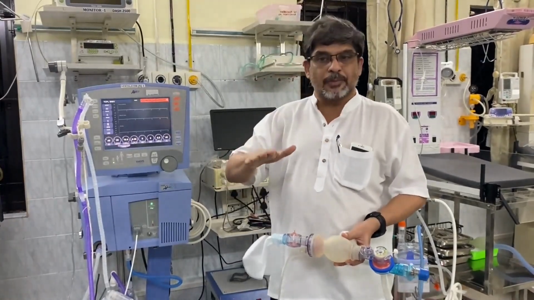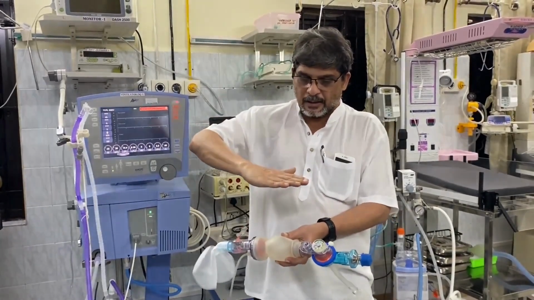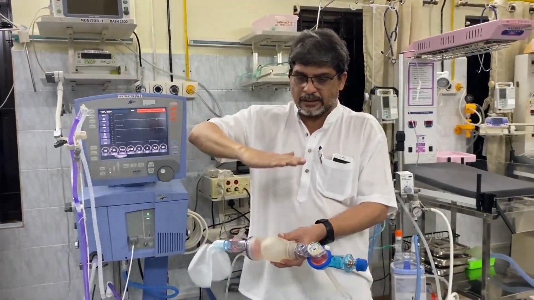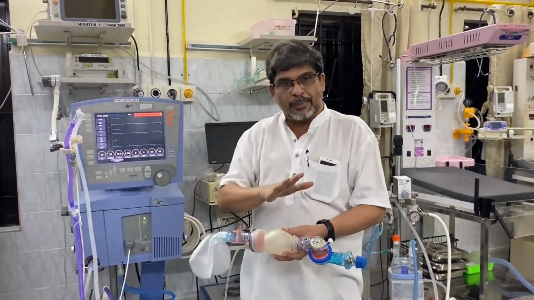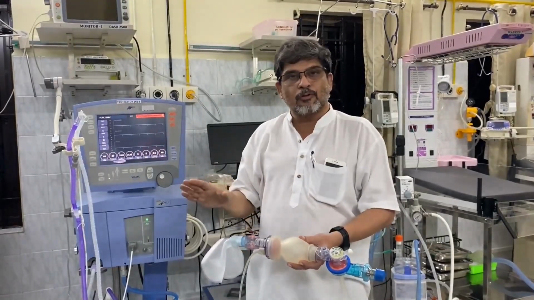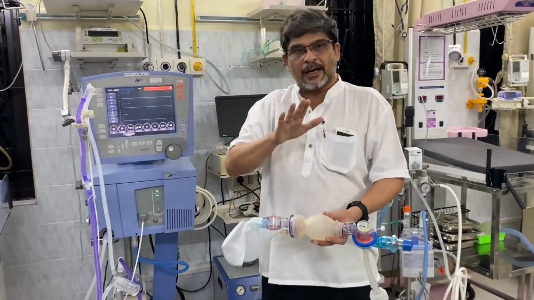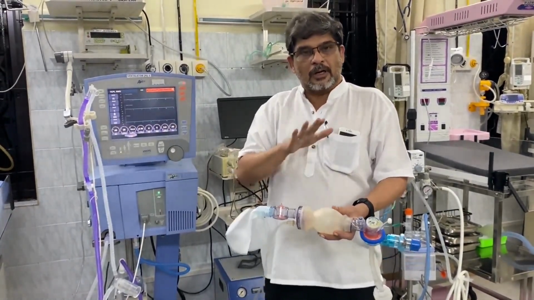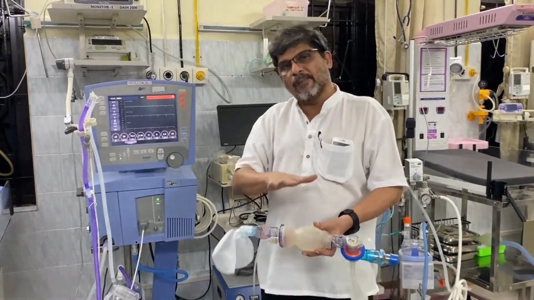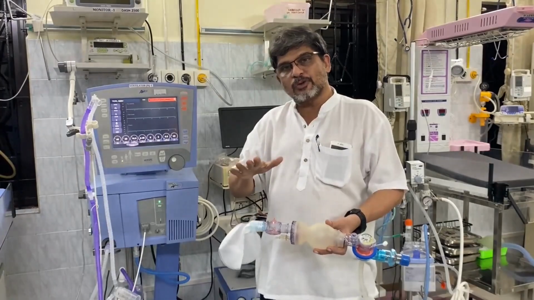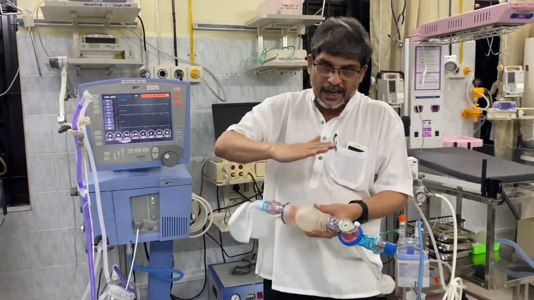So keep a look at the chest of the patient. Inspiration, expiration. You are doing a good job. Look for the color of the patient. Look for the pulses of the patient. Look for the blood pressure of the patient. If saturation is normal, tachycardia has come down, the color has come back, capillary refill time has come back, blood pressure has returned to normal, and the patient's urine output is good, that means you are doing good ventilation. Most important thing is don't allow the breath to stack.